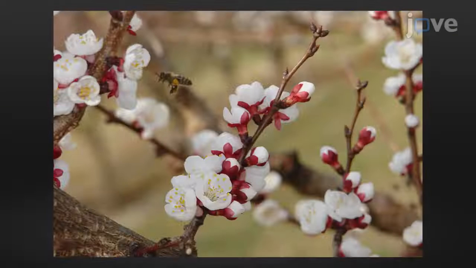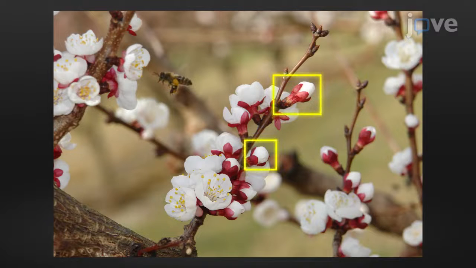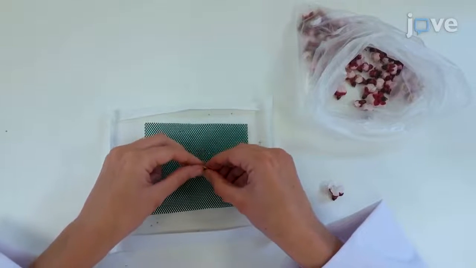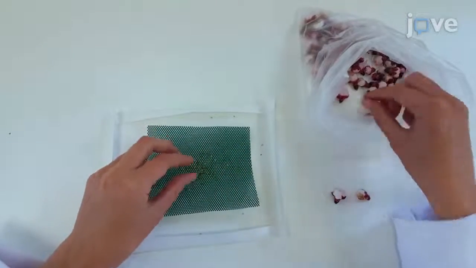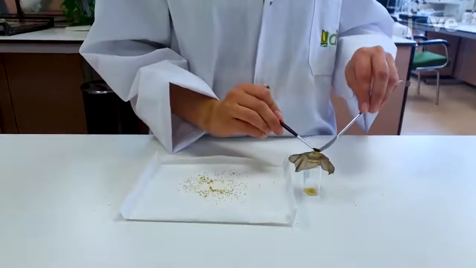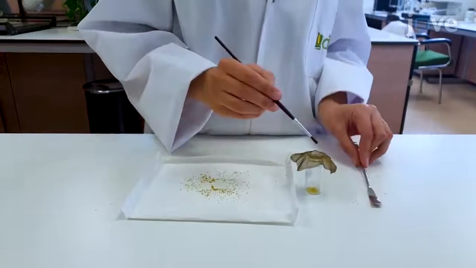Begin by sampling the flowers in the field. Collect the flowers at balloon stage, which corresponds to stage 58 on the BBCH scale for apricot, to avoid previous pollination. In the laboratory, remove the anthers of the flowers and place them on a piece of paper to dry at room temperature. After 24 hours, sieve the pollen grains with a fine 0.26 mm mesh.